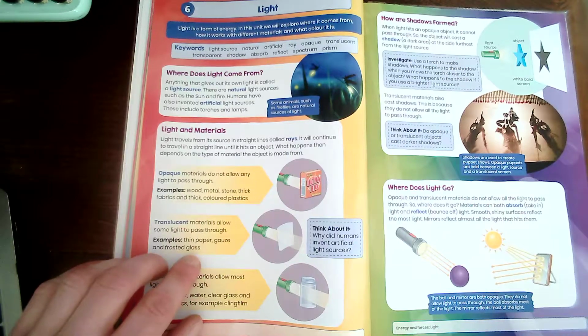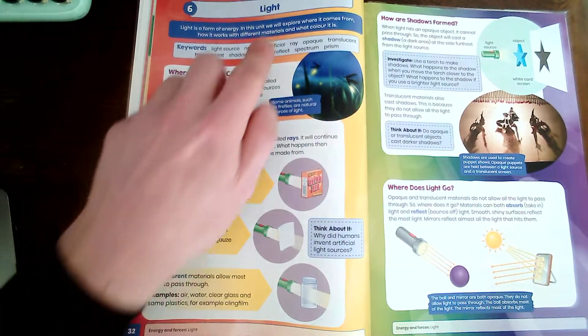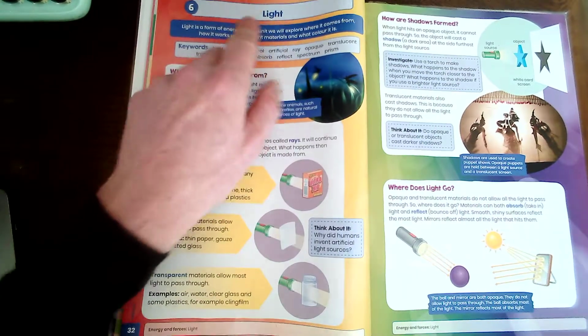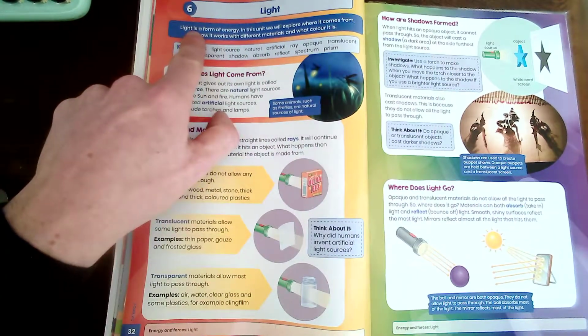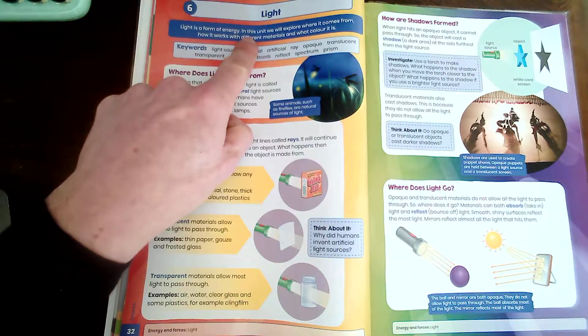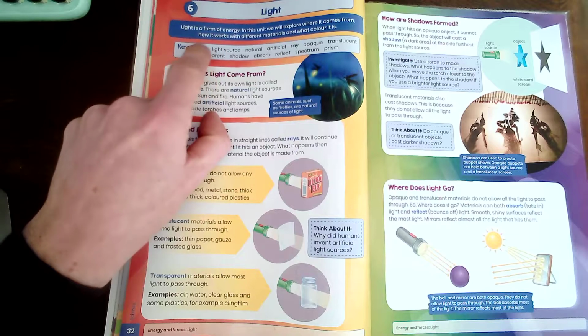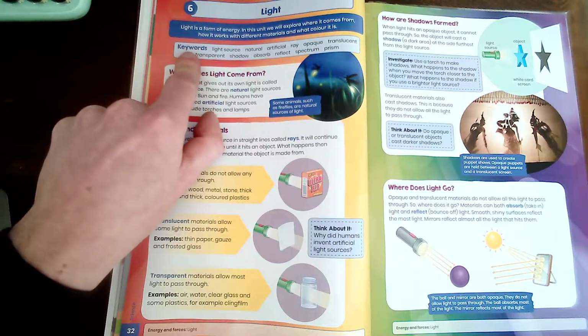Hello boys and girls, and this week we're going to learn about energy, and we're going to learn about one type of energy, and that is light. Light is a form of energy. In this unit we will explore where it comes from, how it works with different materials, and what colour it is. And we have lots of keywords here for this.